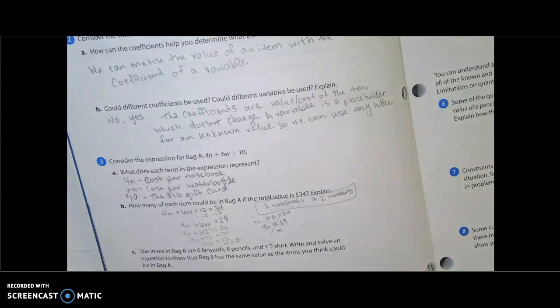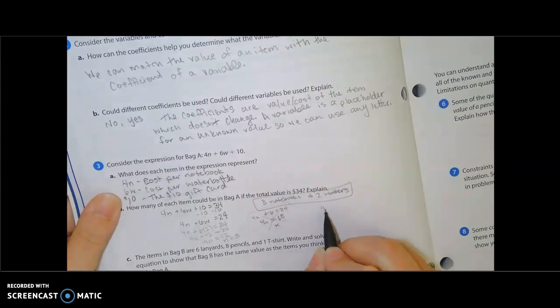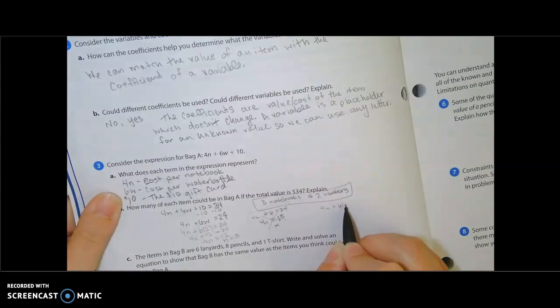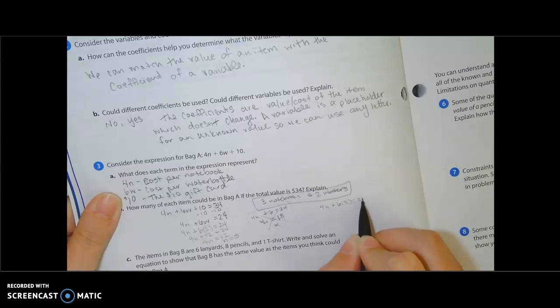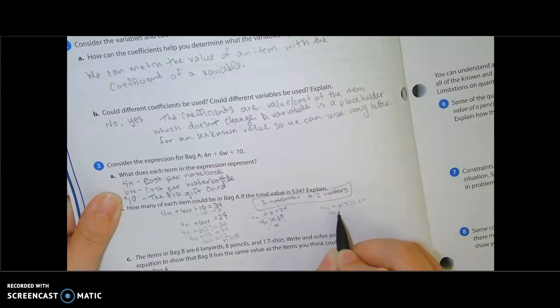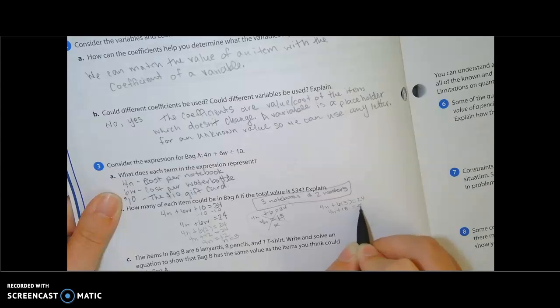The other option is we could try 3 water bottles. That would give us 18. So 4N plus 6 times 3 equals 24, then 4N plus 18 equals 24.